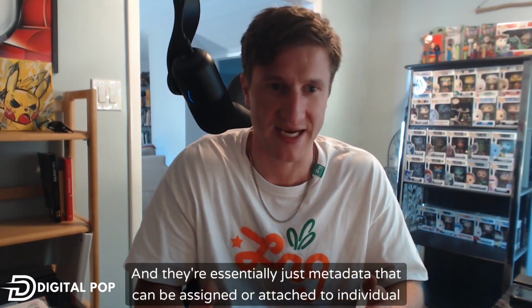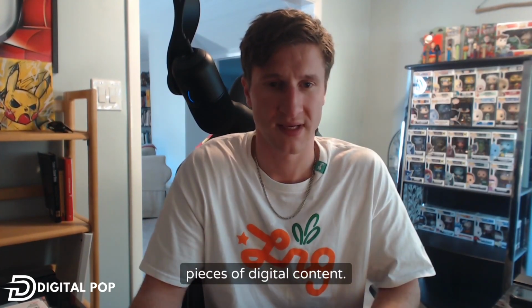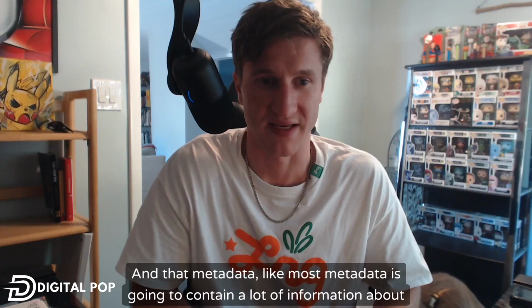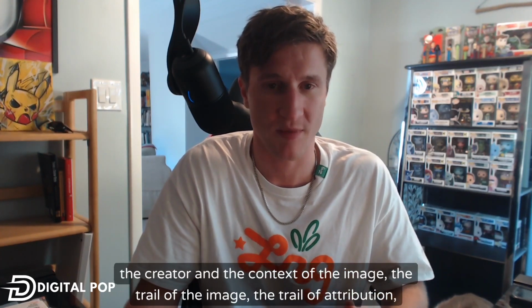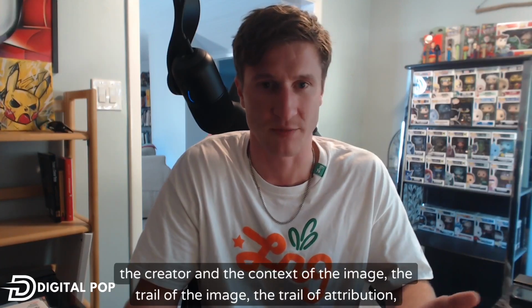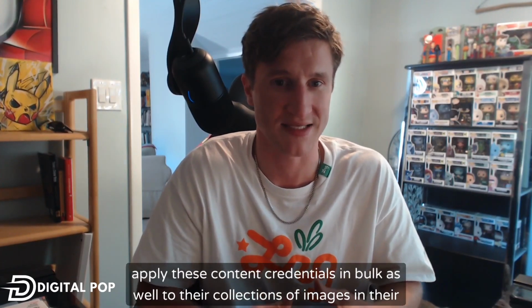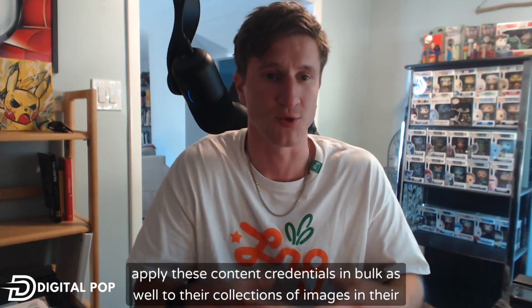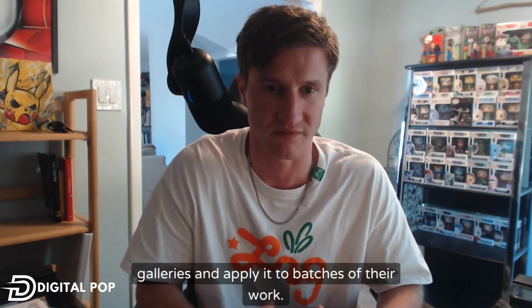And they're essentially just metadata that can be assigned or attached to individual pieces of digital content. And that metadata, like most metadata, is going to contain a lot of information about the creator and the context of the image, the trail of attribution, the hands that it's passed through. Creators are going to be able to apply these content credentials in bulk as well to their collections of images and their galleries and apply it to batches of their work.